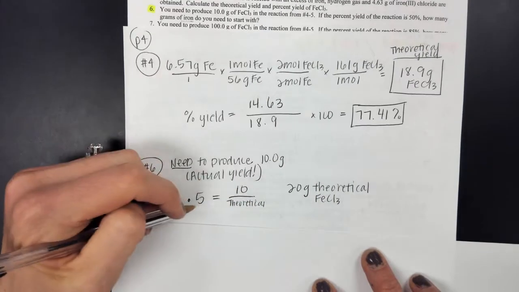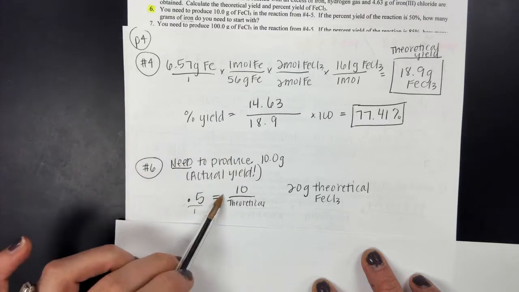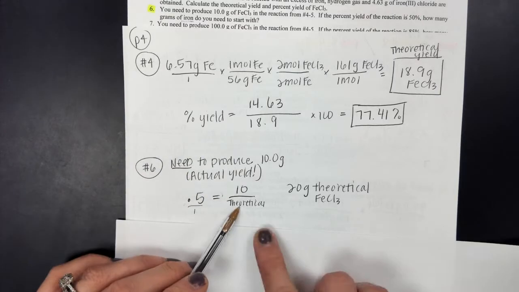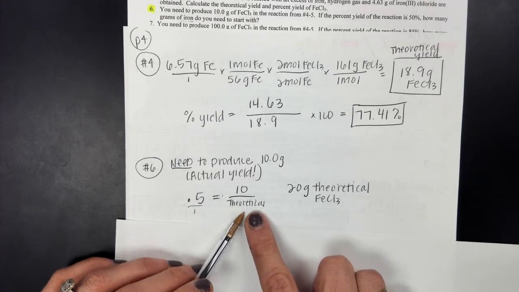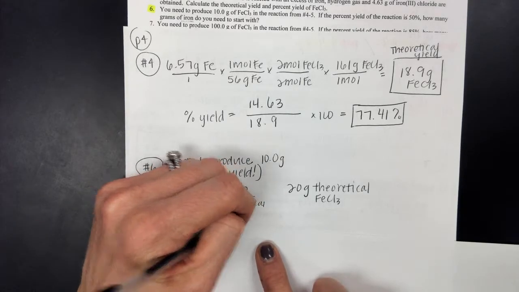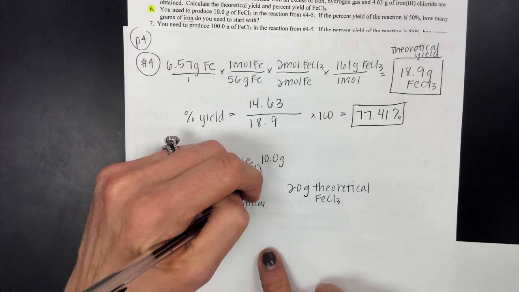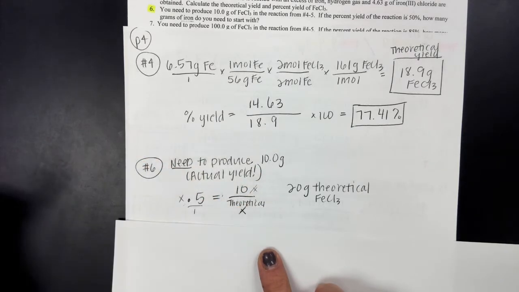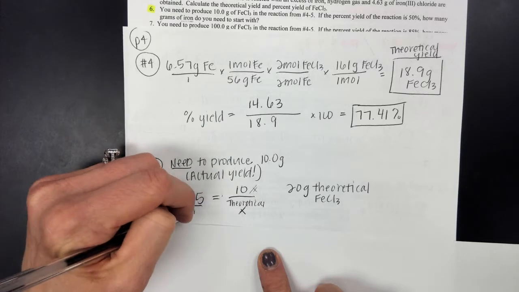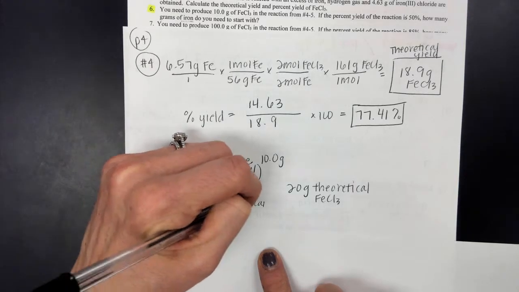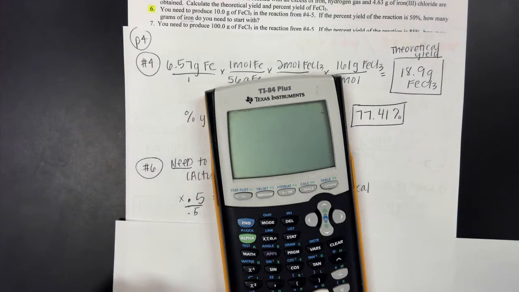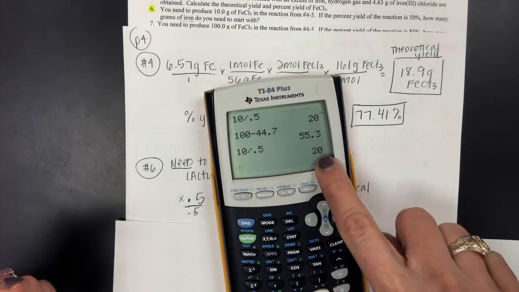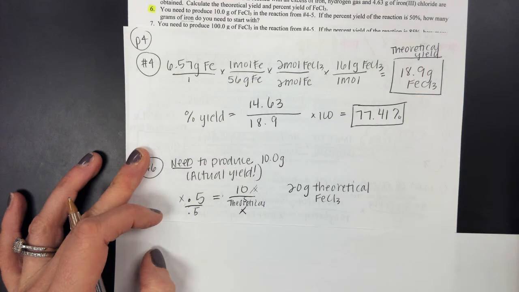Okay, and if you aren't sure how I solved that problem, you could do two things. You could set 0.5 over 1, and since they're equal to each other, you can cross multiply and divide, or you can isolate theoretical, because that's your variable. Let's just say that's x, right? So you would multiply both sides by x. This cancels that out, and then you would be dividing by 0.5. Okay, and when you divide 10 divided by 0.5, you get 20 grams.